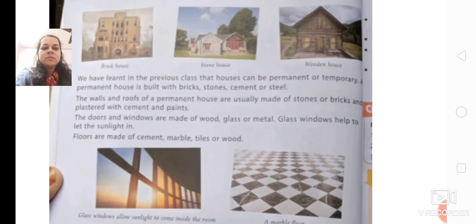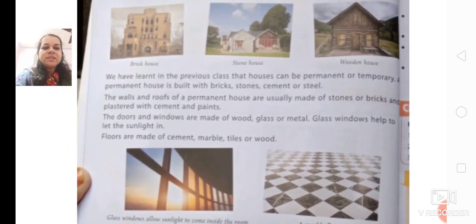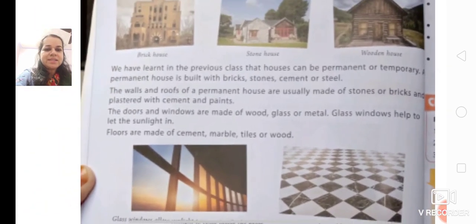As we all saw in the images, different types of houses. The walls and roofs of a permanent house are usually made of stones or bricks and plastered with cement and paints.